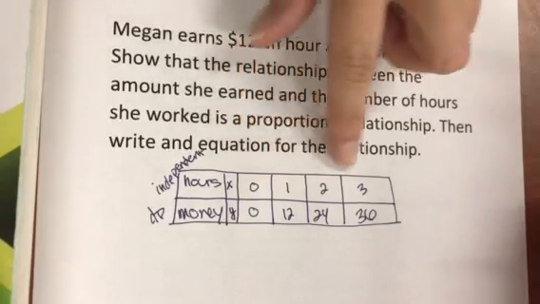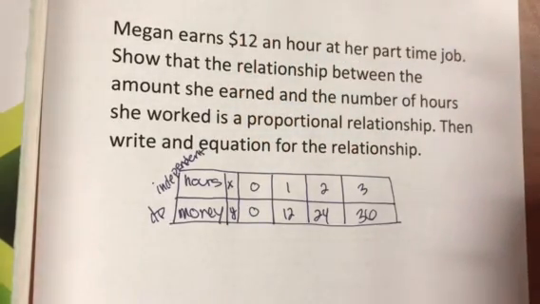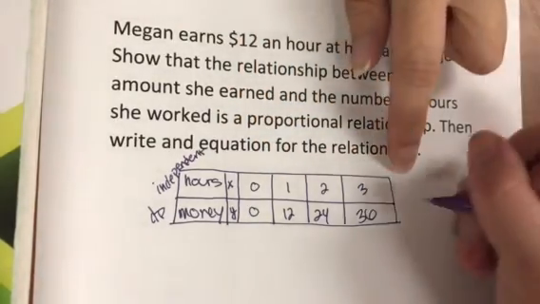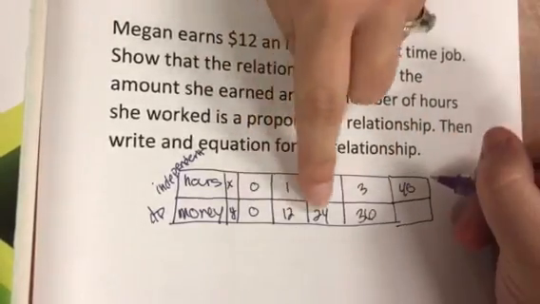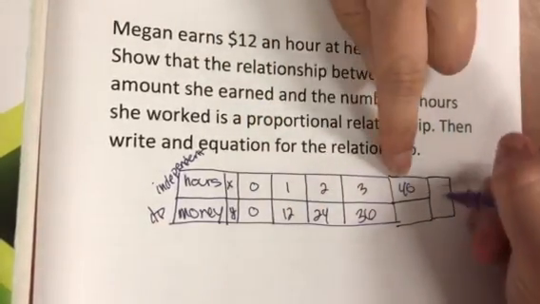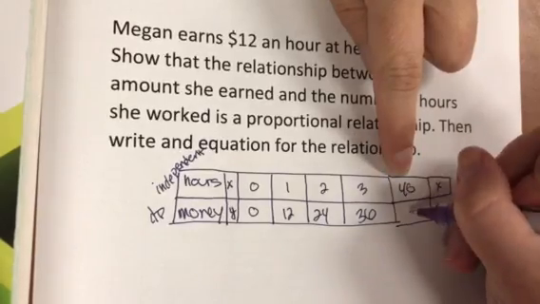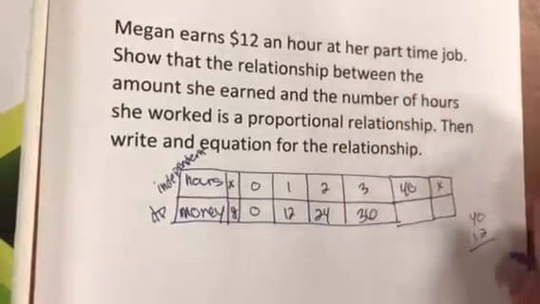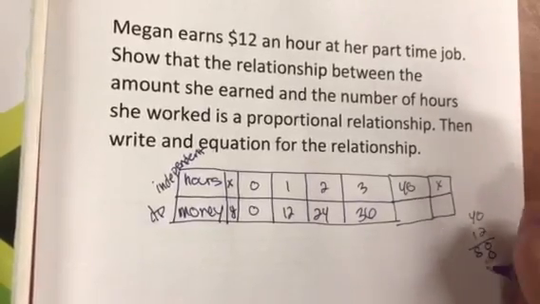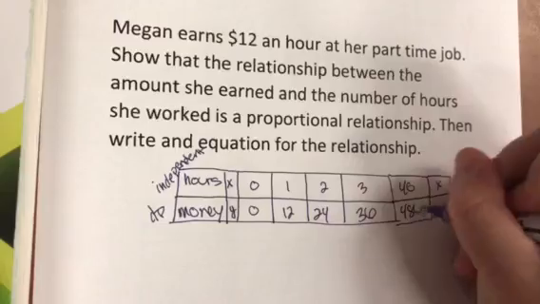So technically, if she wanted to know how much money she would make if she worked 40 hours right here, we would throw in the 40. And well, what's our pattern? We're multiplying by what? We're multiplying by 12 all the way, so she would just multiply 40 by 12. Which would be? I don't know. Go to the side and work it out real quick. 40 times 12, 0, 8, 0, 0, 4. $480. So she would make $480.